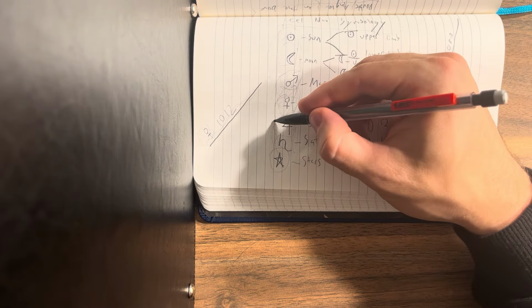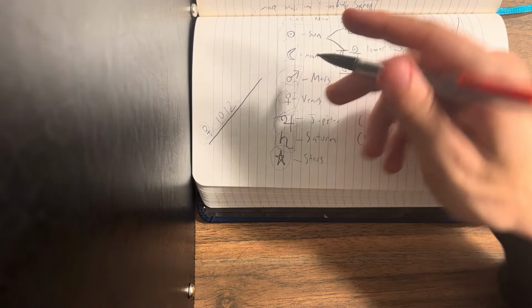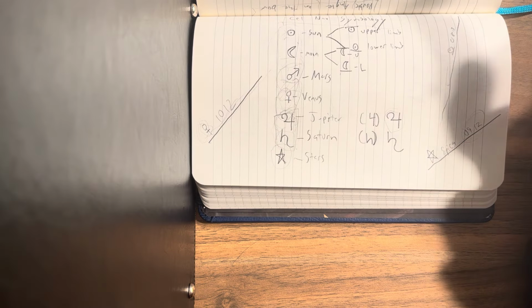Realistically, just do whatever you need to do to memorize these two, and then the rest, it's not even something you really need to worry about.